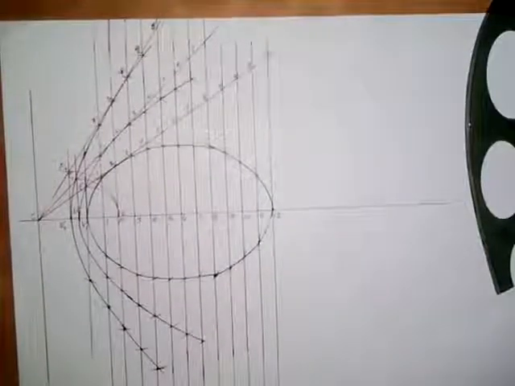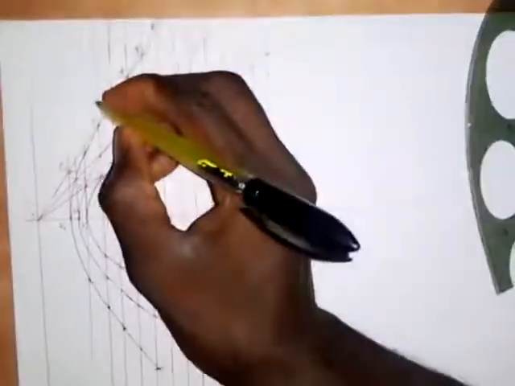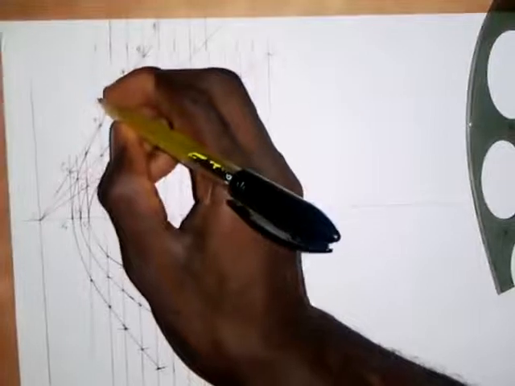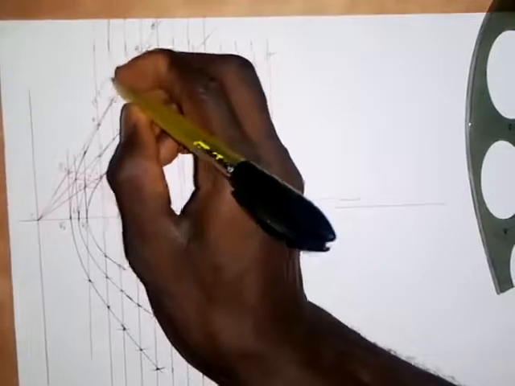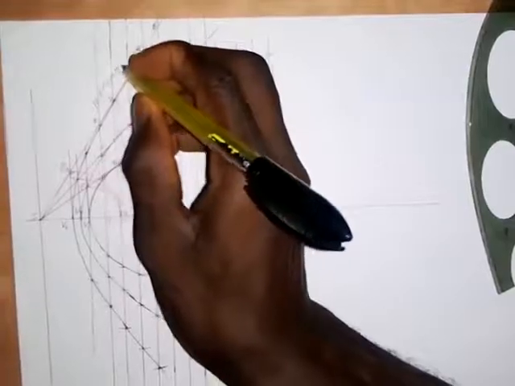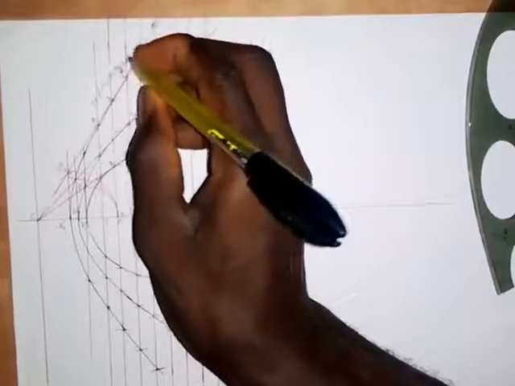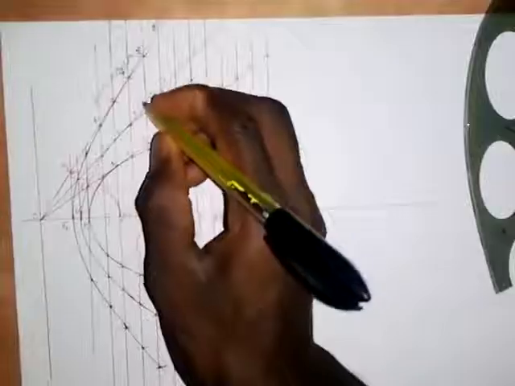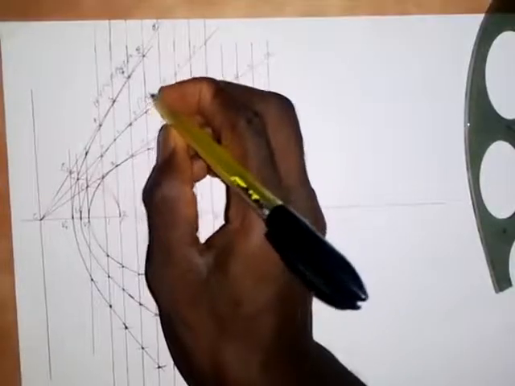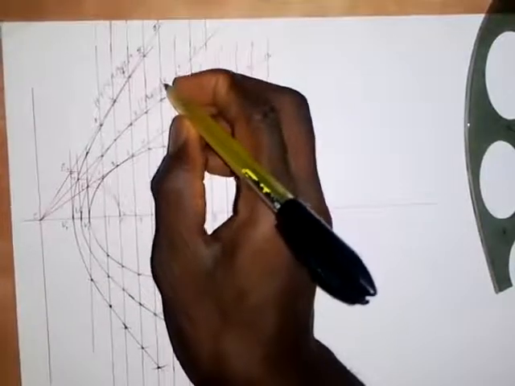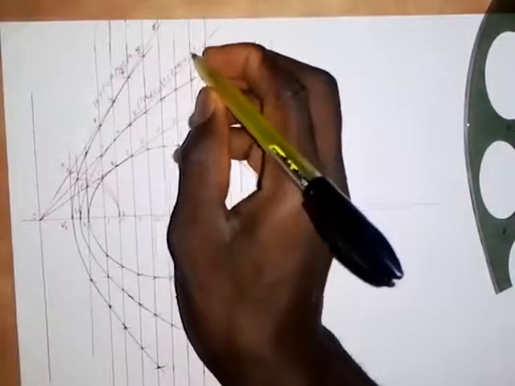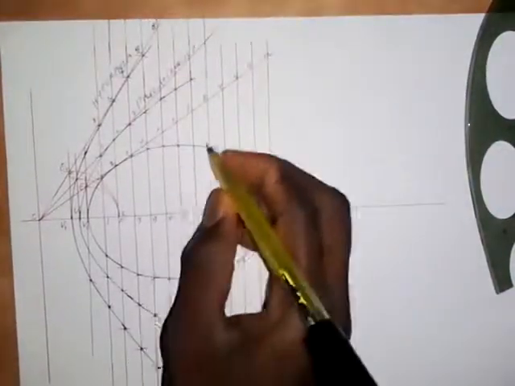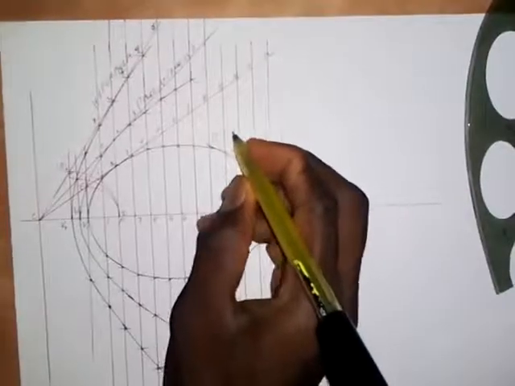All right, so this is the hyperbola. This is the hyperbola. So this is the parabola. And this is the ellipse.